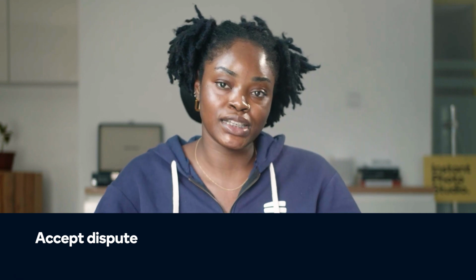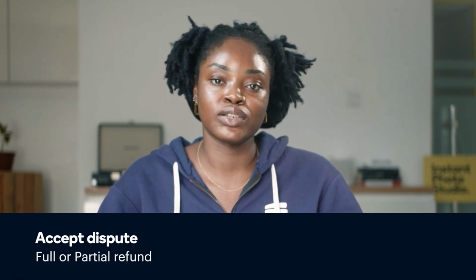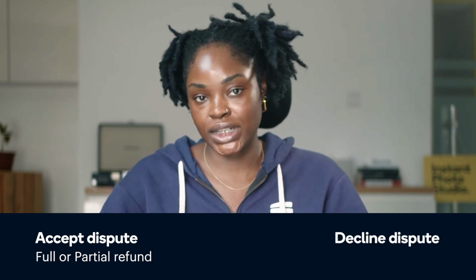Before we jump into the actual flow for resolving disputes, I want to quickly point out that there are two possible resolutions when dealing with disputes. You can either accept the dispute, meaning that you're agreeing to process a full or partial reversal to the customer, or you can decline the dispute. Bear in mind, however, that to decline a dispute, you will need to provide some supporting information. More on that later.